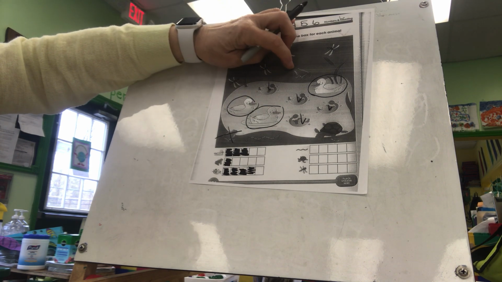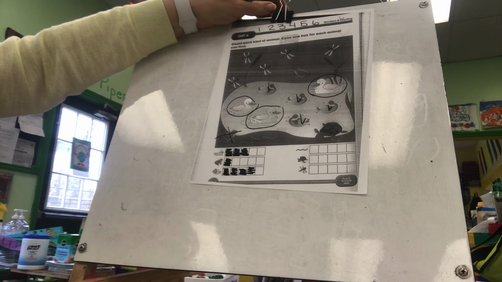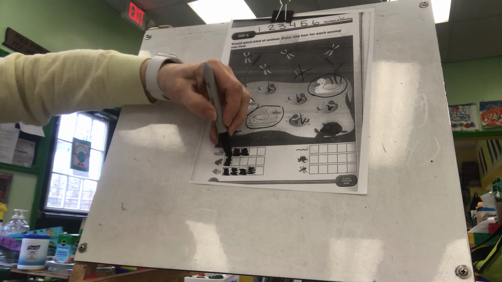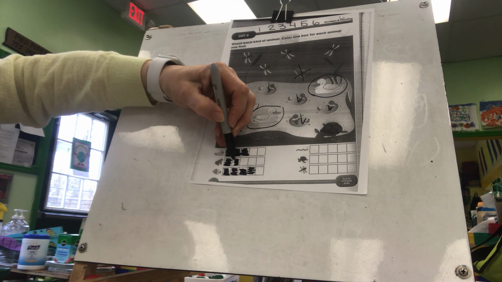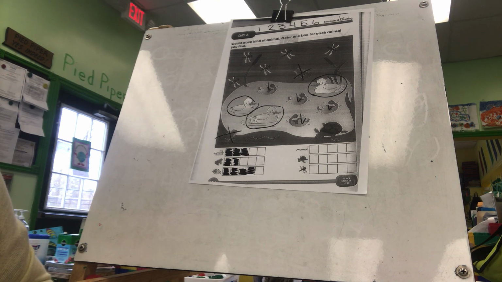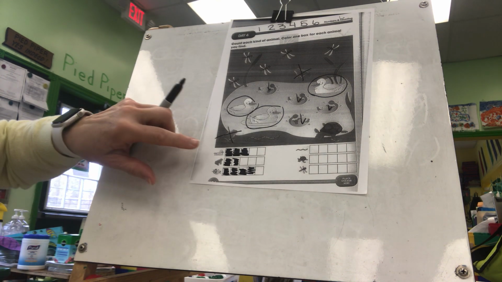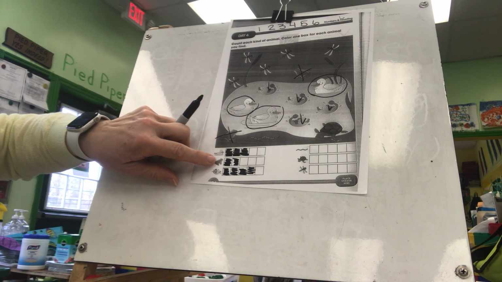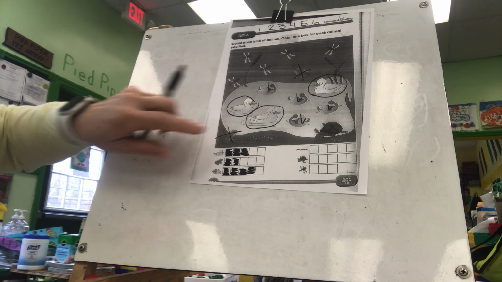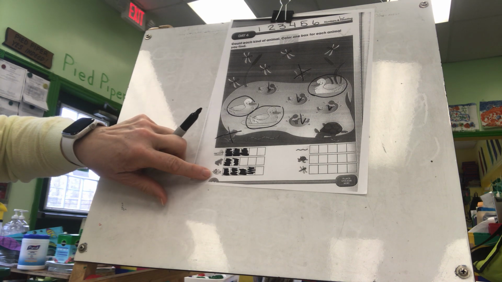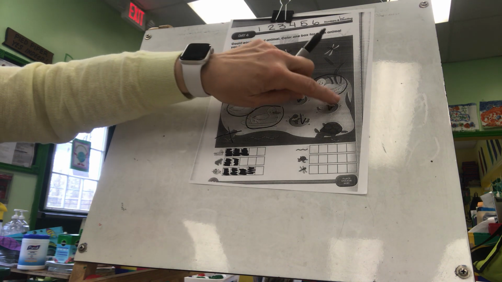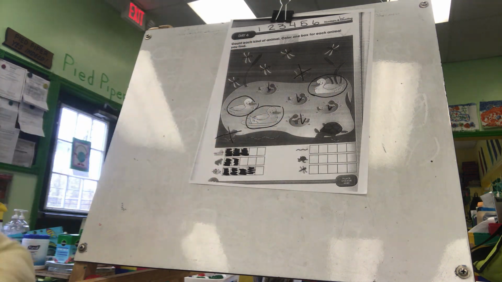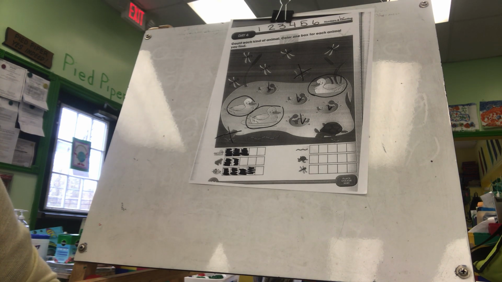Wait a minute, do you see that one there? He was hiding in the leaf. We better put an X on that frog and color another box in for that frog that was hiding in the leaf. So we have 3 ducks, 2 frogs, and 4 checks for the fish. Oh, and we're still counting.